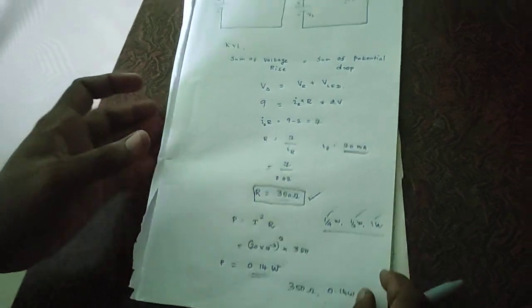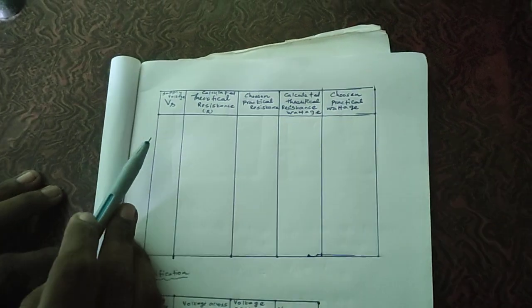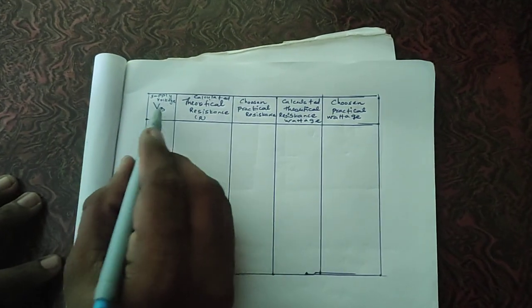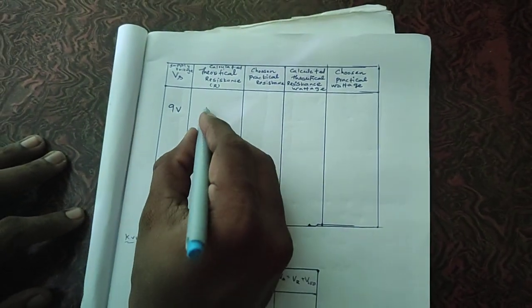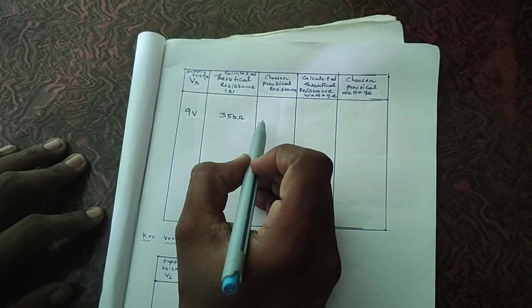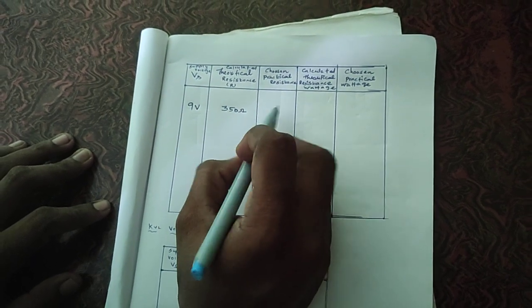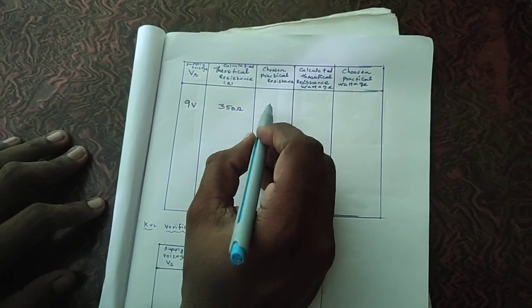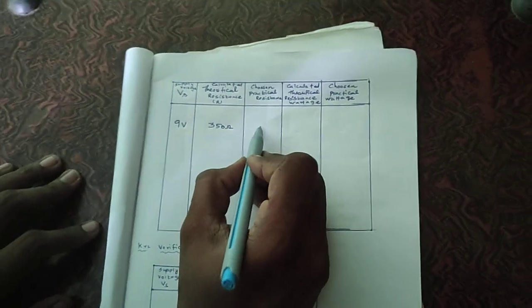Okay, and then you will be given actually 2 tables, right. One is to understand the importance of resistance, and the other one is to verify the Kirchhoff voltage law. So what we did is we have chosen a supply voltage of a 9 volt battery, right, and we have calculated the resistance of 350 ohm, right. One more thing you need to understand over here: sometimes in the laboratory you will not get exactly this 350 ohm, okay. So based on the available resistance we have to choose the practical resistance value. For example, if we don't have 350 ohm, I may have a 200 ohm, right, and I can choose that, and that is going to be the practical resistance. So it depends on the availability of resistance in our lab.